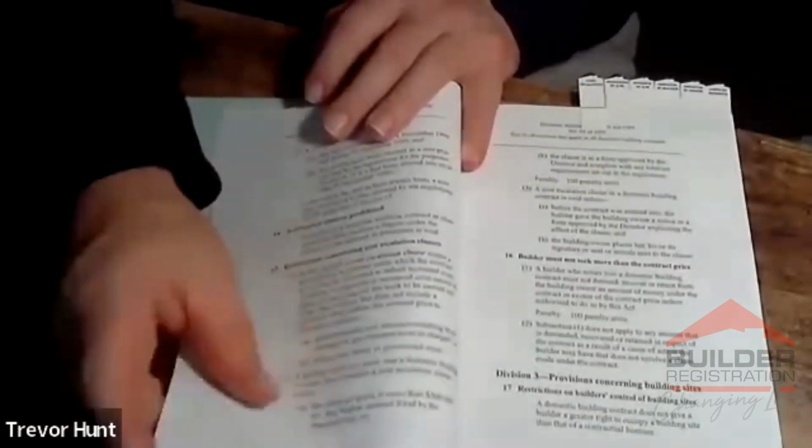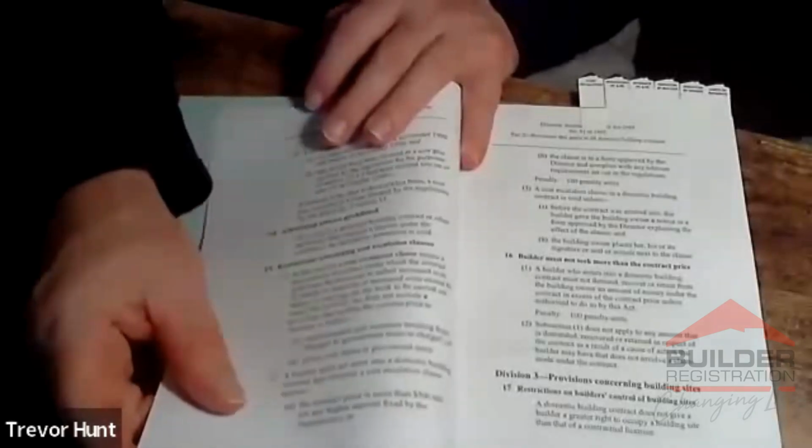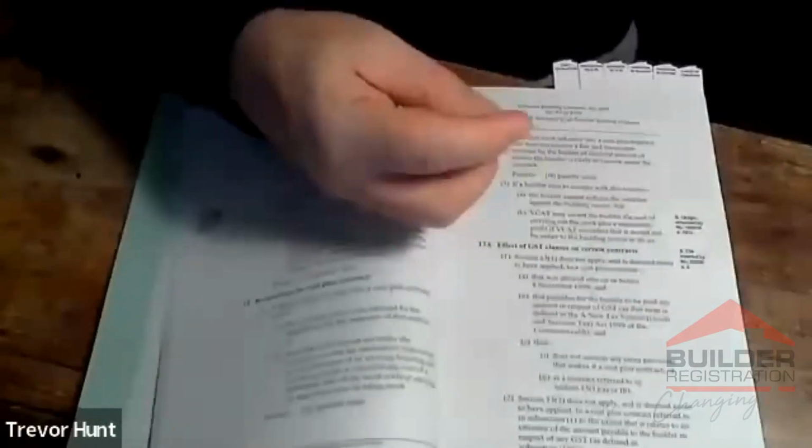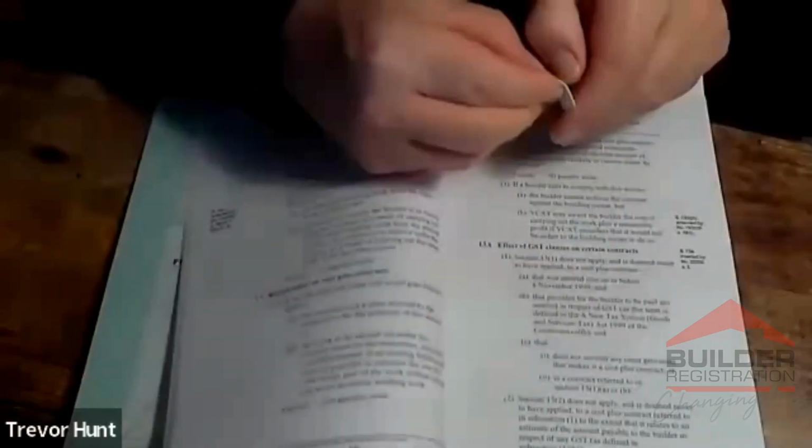After that particular one, we've got our cost plus contracts, which is section 13, talks about our restrictions on cost plus contracts, which is page 17.